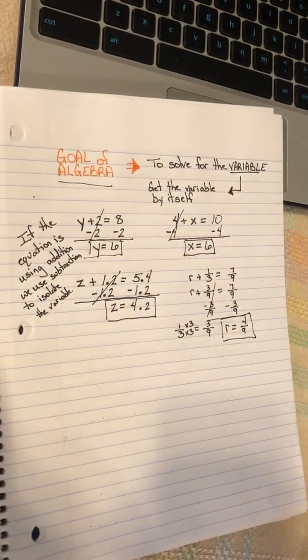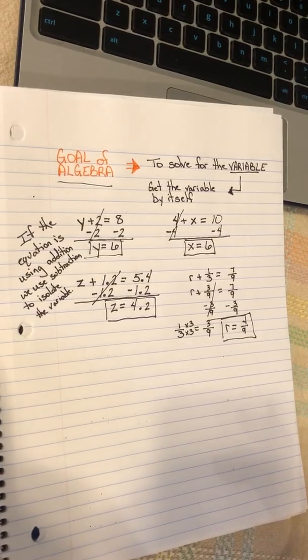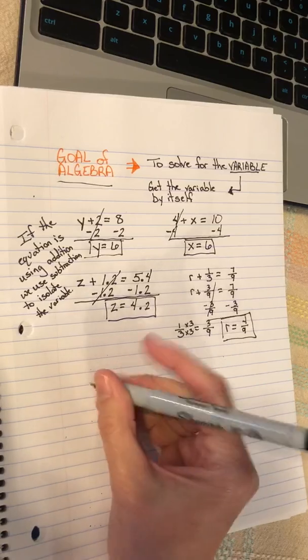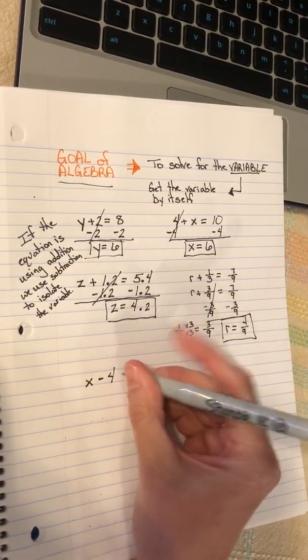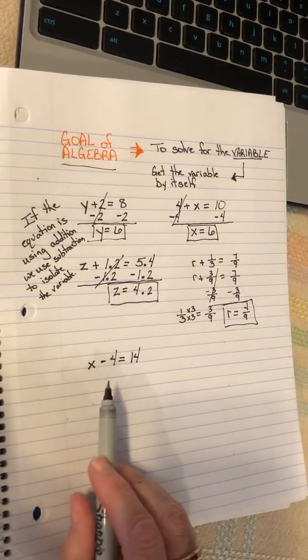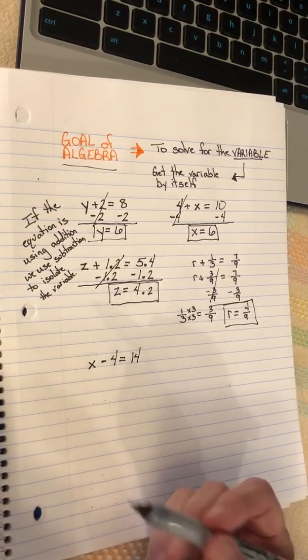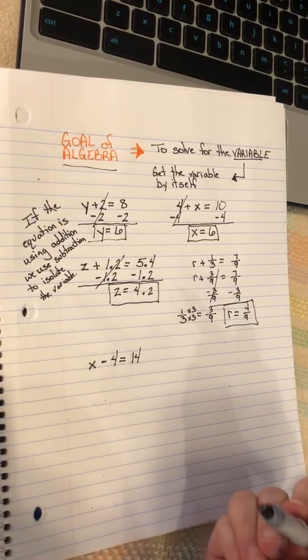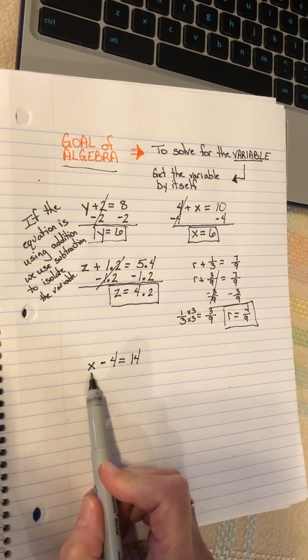All right, so these are examples where it was addition and we had to use subtraction. All right, let's do some examples where the equation has subtraction and we are going to have to use addition to get the variable by itself. So let's try this one. X minus 4 equals 14. Okay, so you want to notice we're dealing with subtraction. The opposite of subtraction is addition. So we're going to be using addition to get the x by itself.